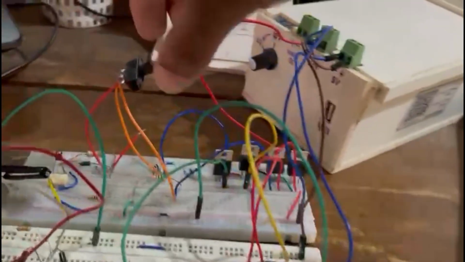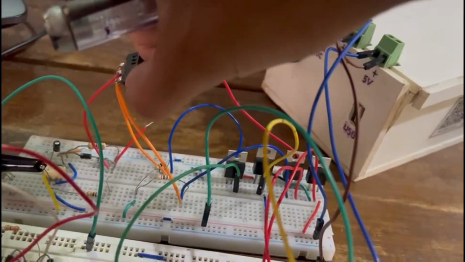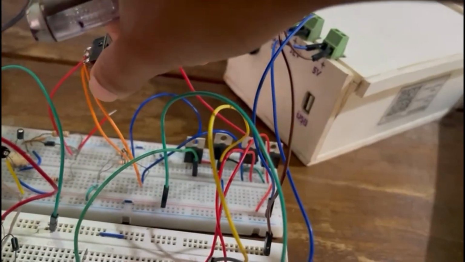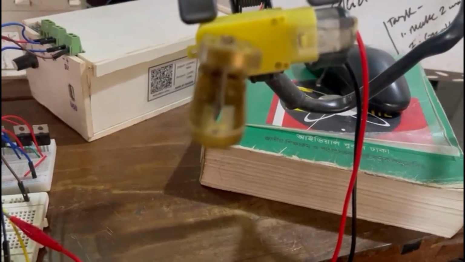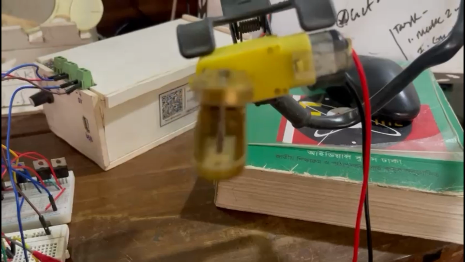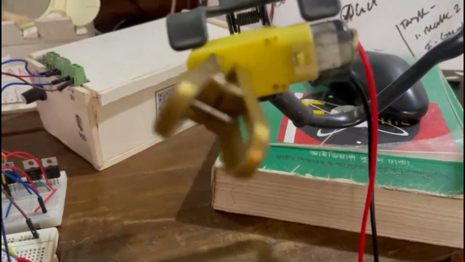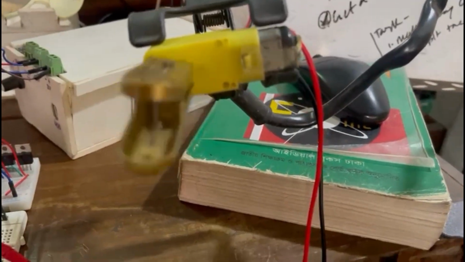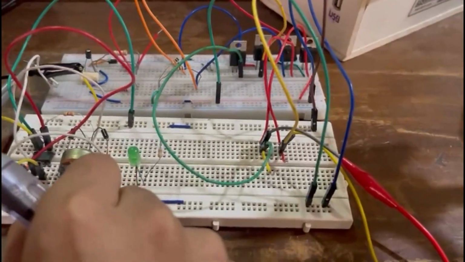First of all you have to neutral this switch, and then just slide it to the left side. Okay, so you have to power this up. What happens? Okay, you can see the first time the motor was running in the anti-clockwise direction. Now it's running in the clockwise direction. So the circuit is 100% working.